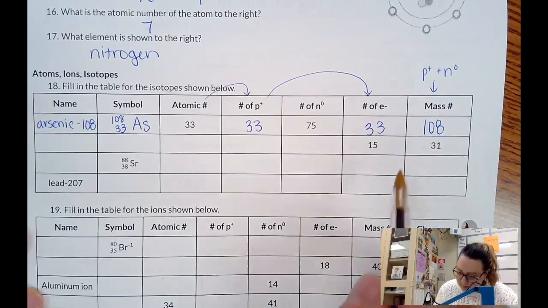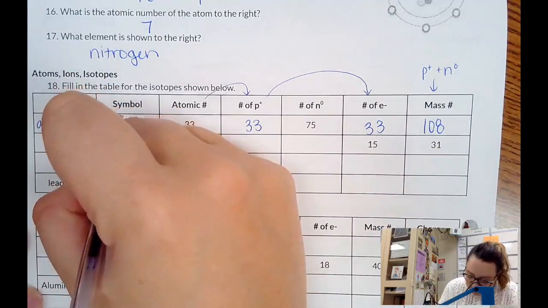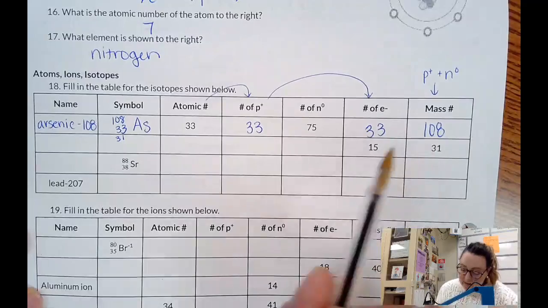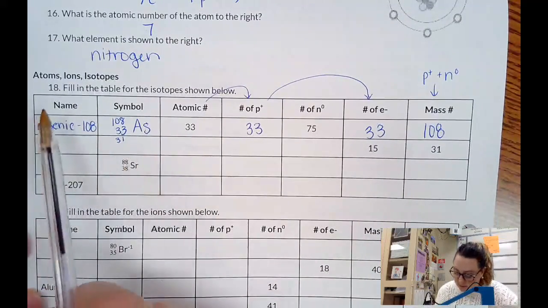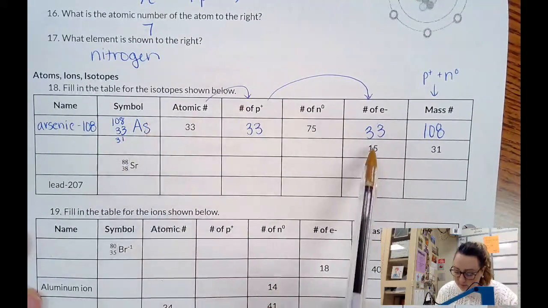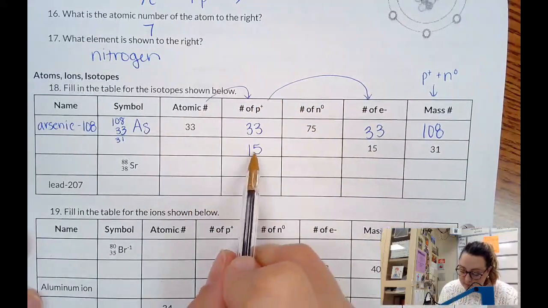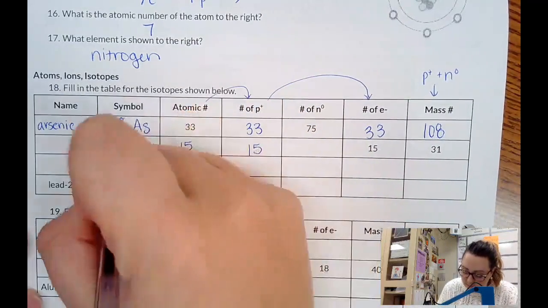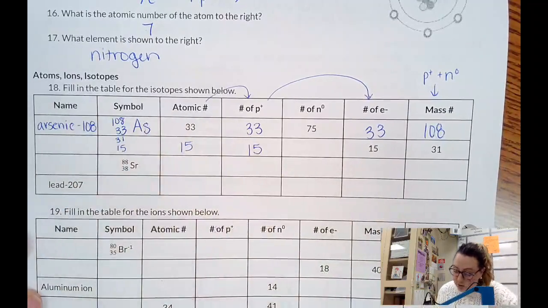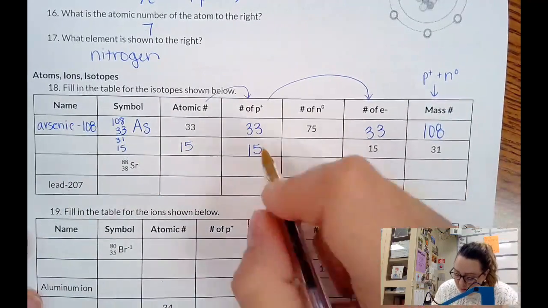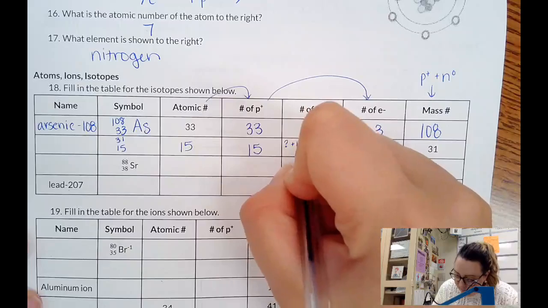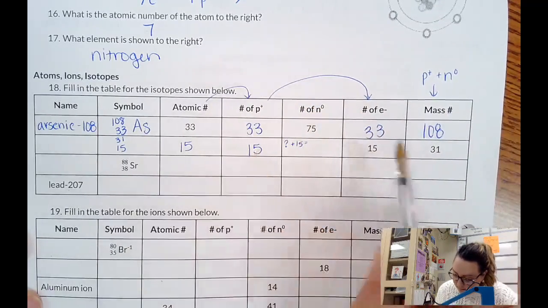Next, all right, the mass is 31. I know my top number. Again, because these do not have a charge, they're just isotopes, if there's 15 negatives, there must be 15 positives. And if there's 15 protons, the atomic number must be 15. To get neutrons now, I think what plus 15 gives me 31?